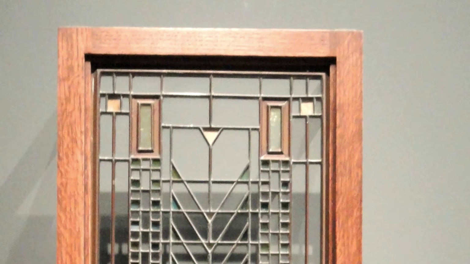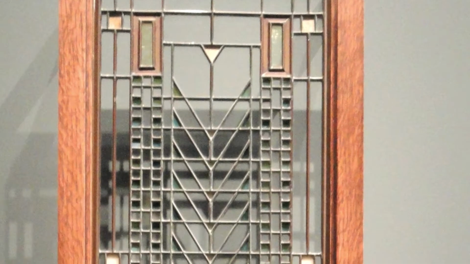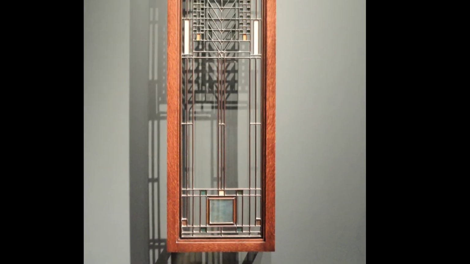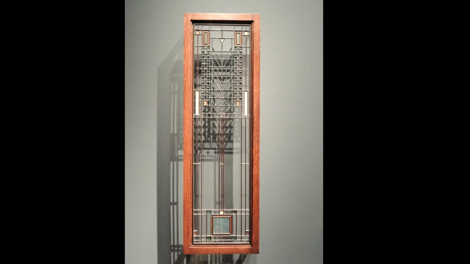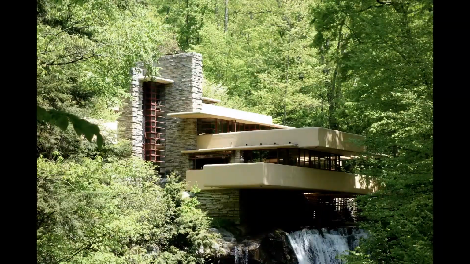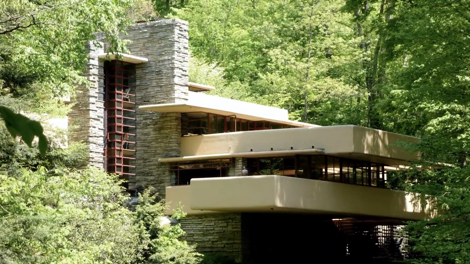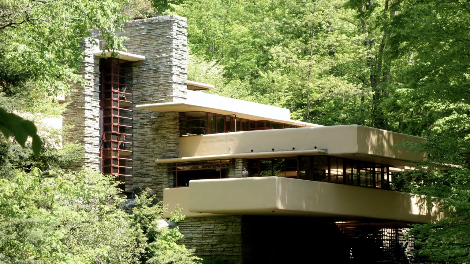Rectilinear shapes became popular in art and design in the early 20th century. Frank Lloyd Wright was one of the most influential architects and designers of his day and ours. Here is a window that he designed using rectilinear shapes and lines. Translated into 3 dimensions, his architecture too is composed of mainly rectilinear forms.